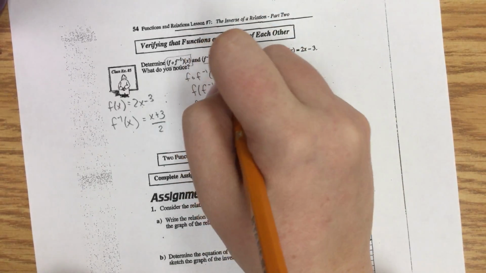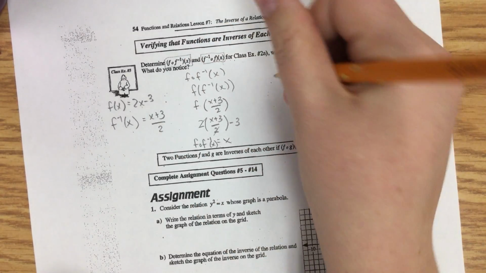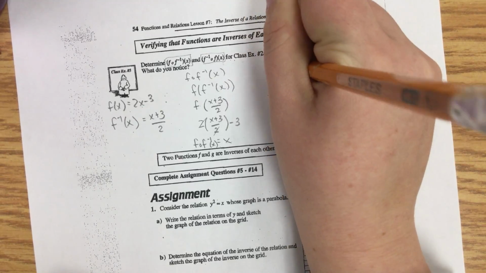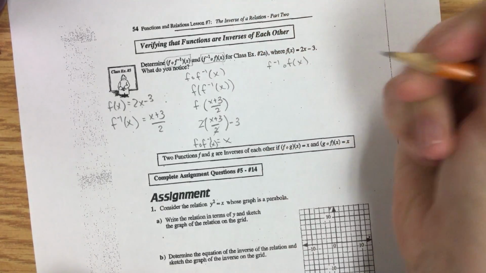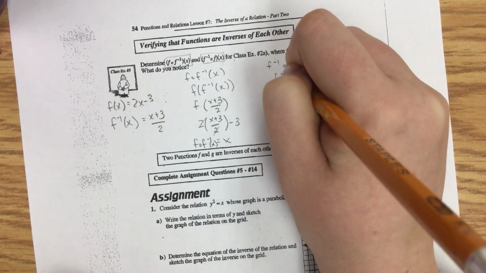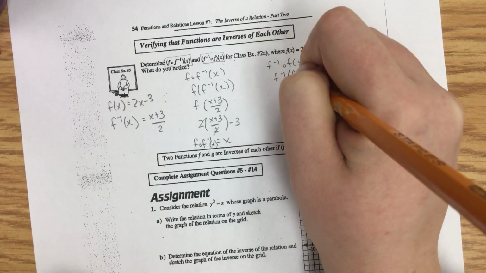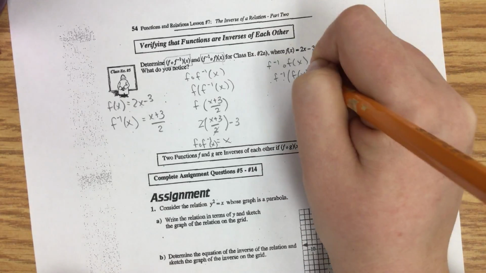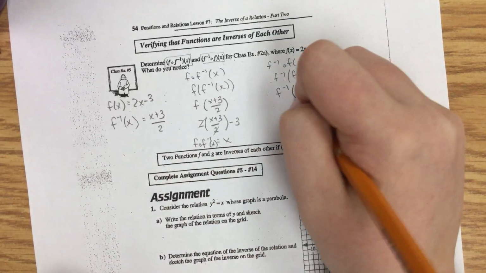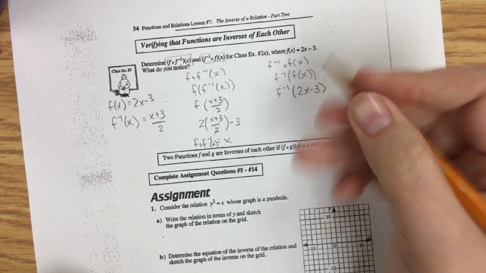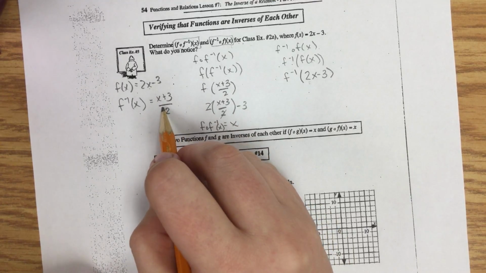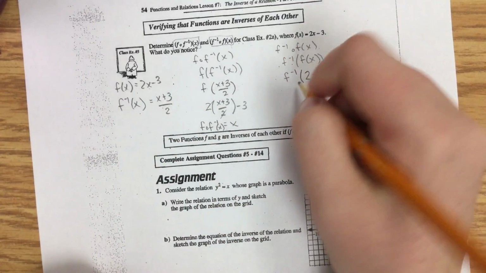Now, let's try the composition here and see if we get something different. This one is the composition of f inverse of f of x, where we have the inverse function. We're going to plug in the original function f of x, which means I'm going to look at the inverse function and plug in 2x minus 3 anywhere where I see x in this inverse equation.